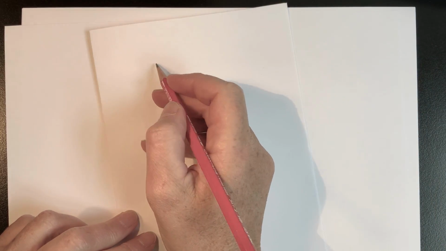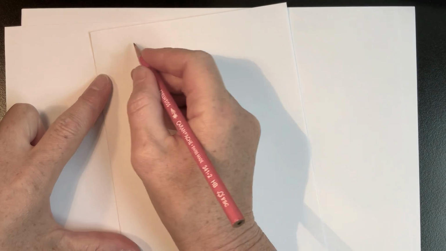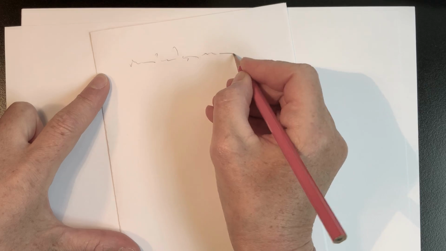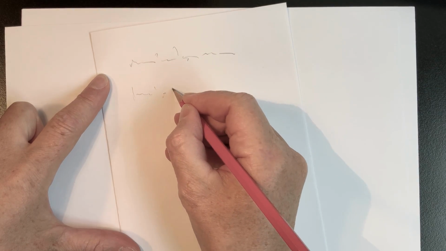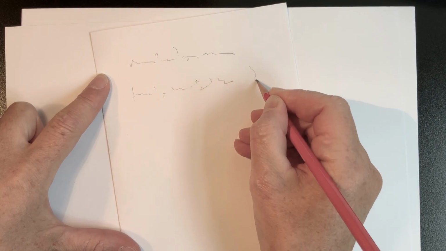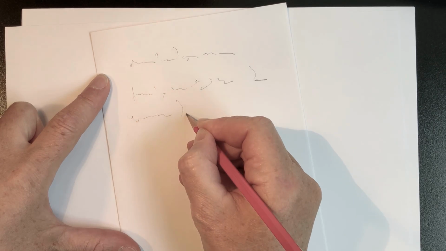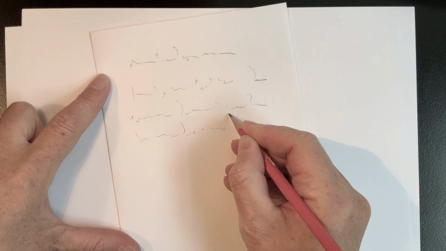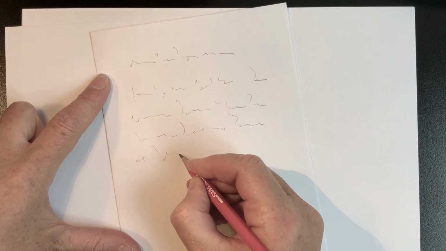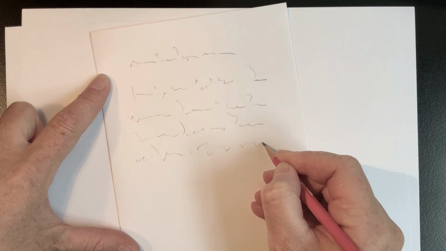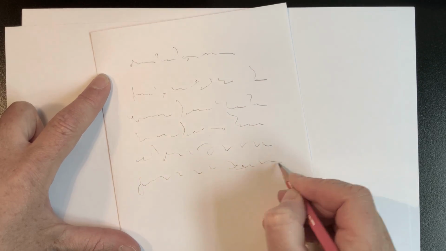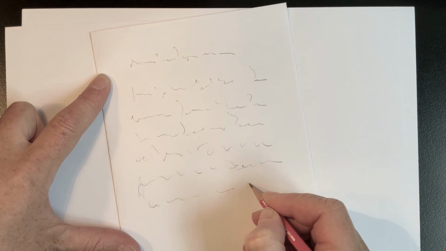I start with the lovely letter. Dear friend, I always wanted to, I don't know, but I try out different speeds and a nice mise en page.